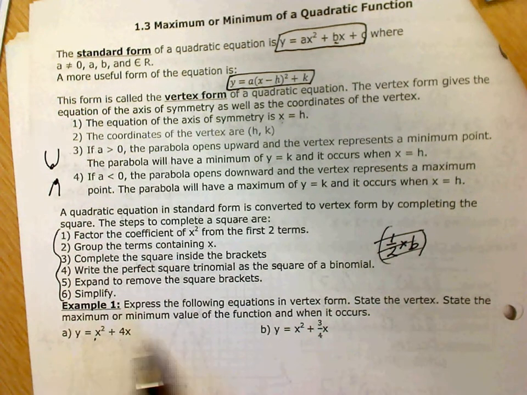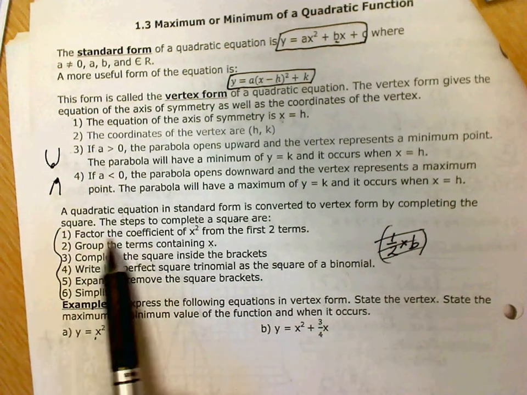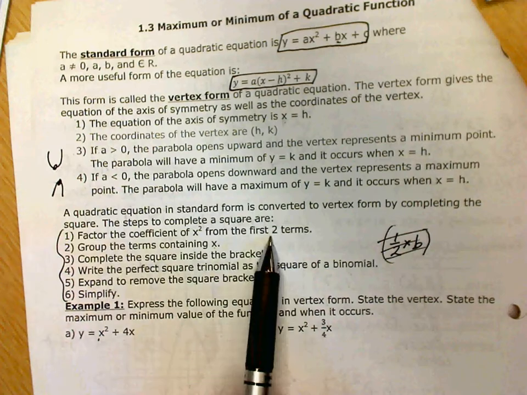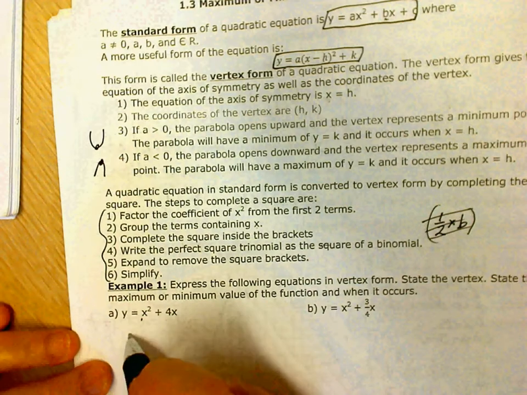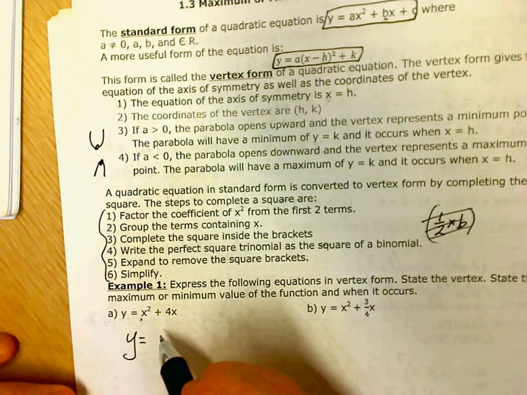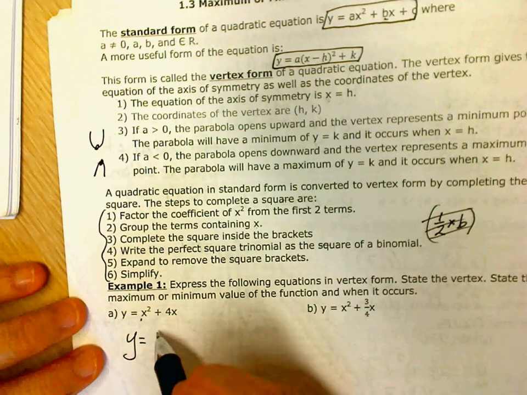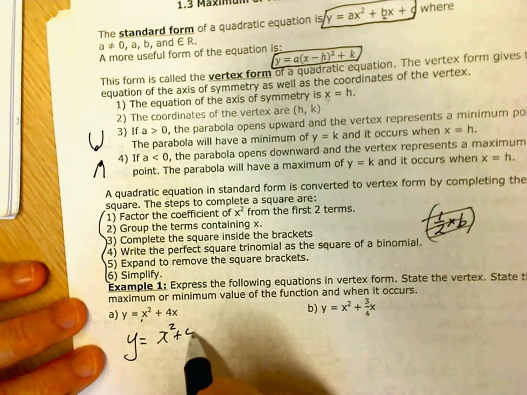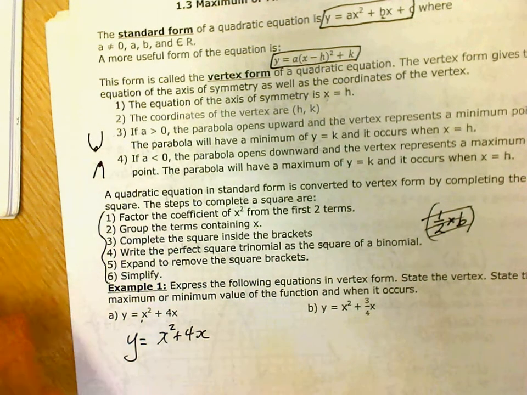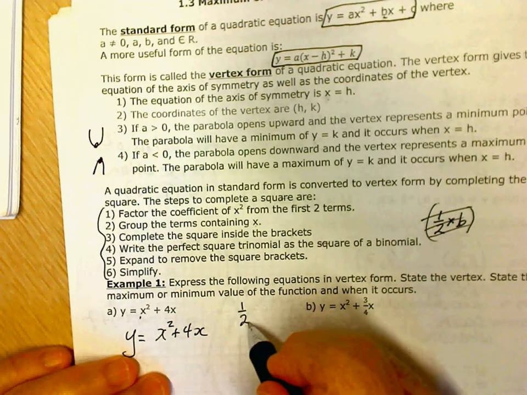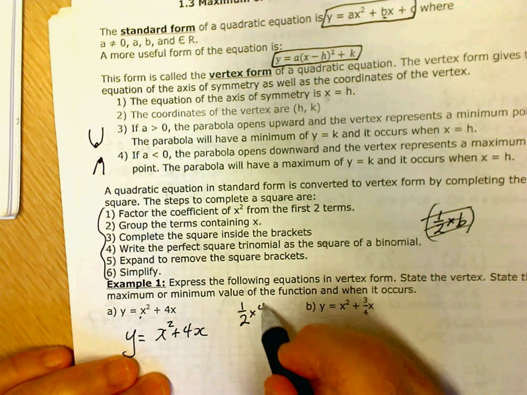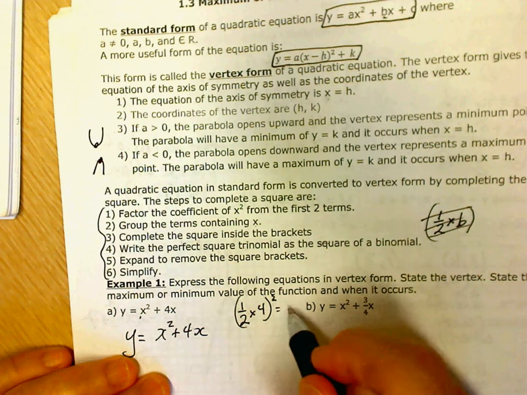Notice a equals 1, so we don't really have too much to factor there. Okay, so y equals, well, they say group the terms containing x. They're already together and there's nothing else, so we'll leave it like that. Remember, take half and square the coefficient of the middle term, and that will equal 4.